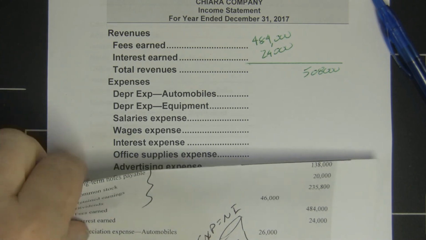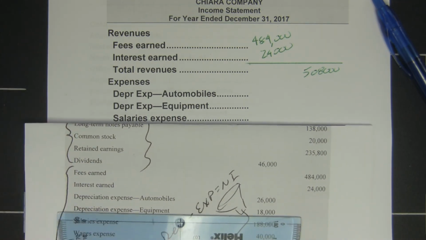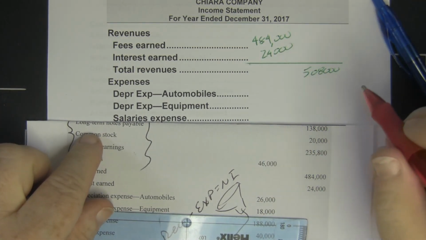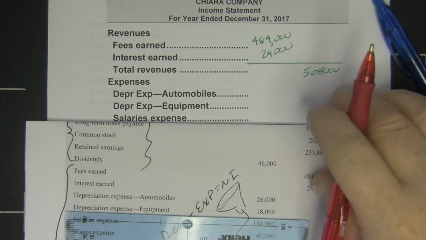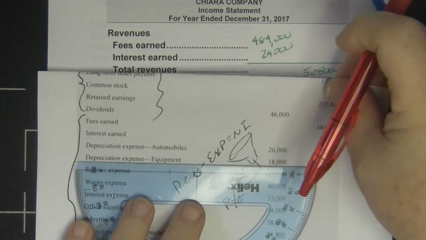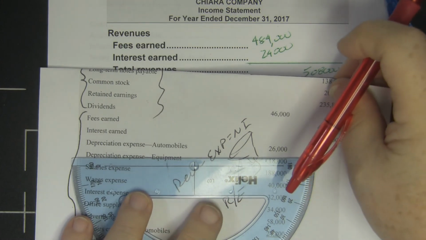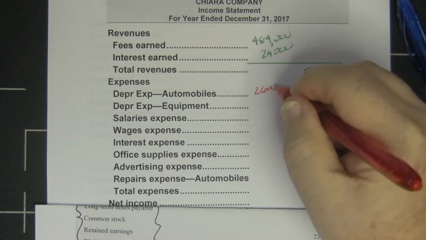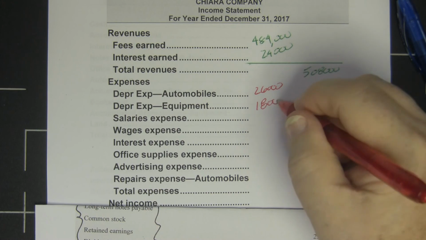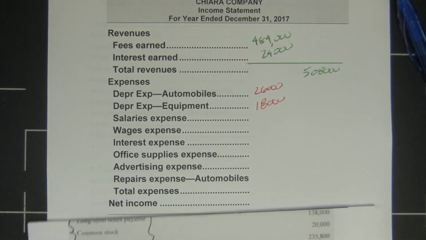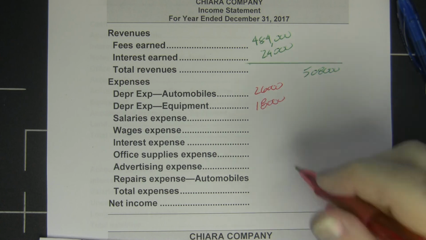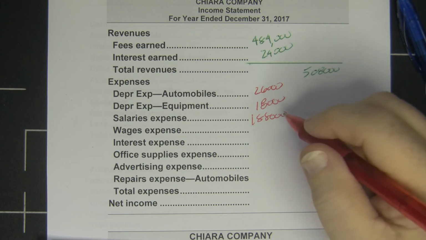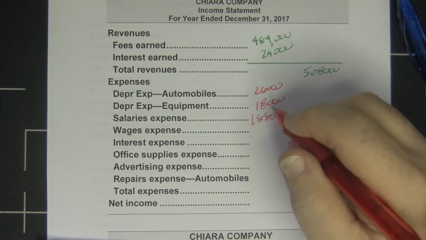Okay, now we're going to take a look at our expenses. And when we're looking at the automobile and the equipment, we're not looking at the expense, we're looking at the depreciation expense. So depreciation expense for the automobiles is $26,000, and for equipment, $18,000. Our salary expense is $188,000. Our wage expense is $40,000.